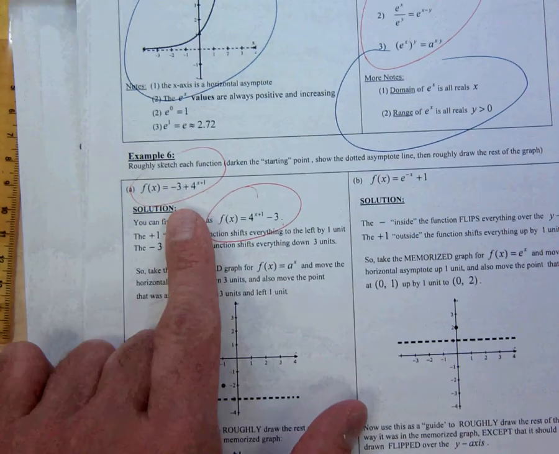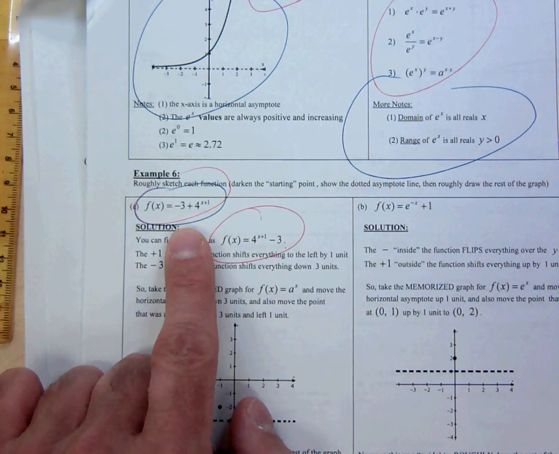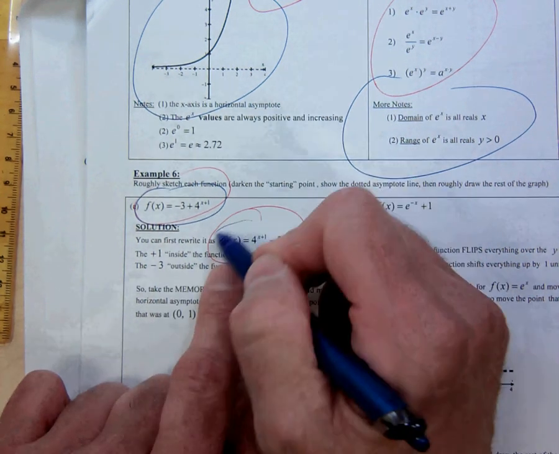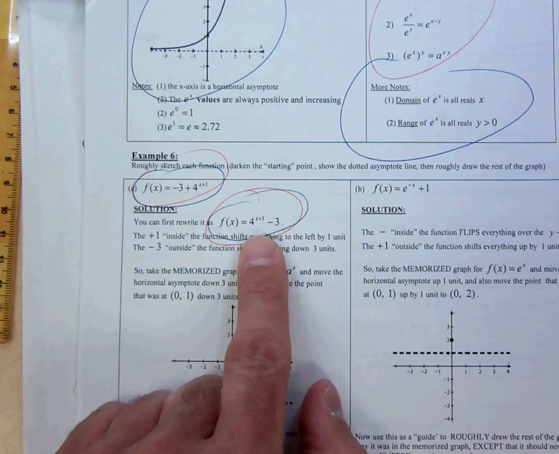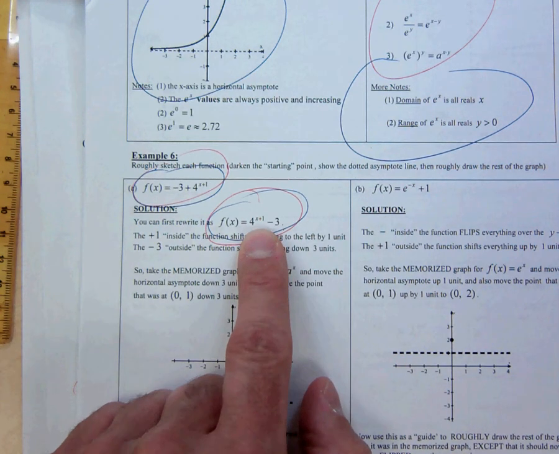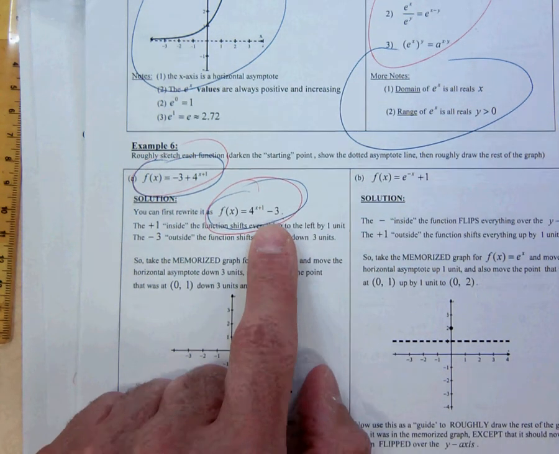If I ask you to graph a mess like that on Friday's test without a calculator, what are you going to do first? Well, the first thing you're going to do is rearrange it in a more familiar order, and then it's more clear what's happening. Do you know what the basic parent function is? Yes. What's the +1 inside the function do? Moves everything 1 to the left. What's the -3 on the outside do? Everything 3 down. So the point that's normally at 0, 1 moves to what?